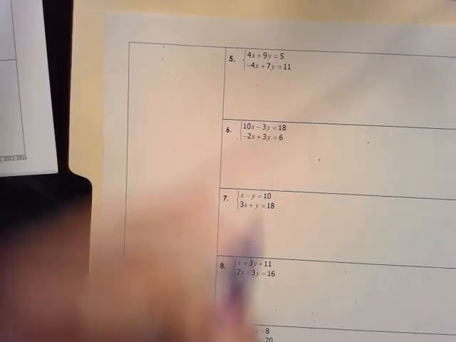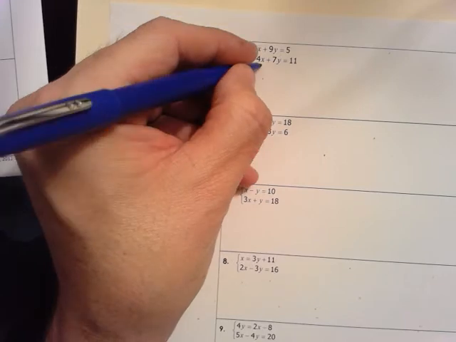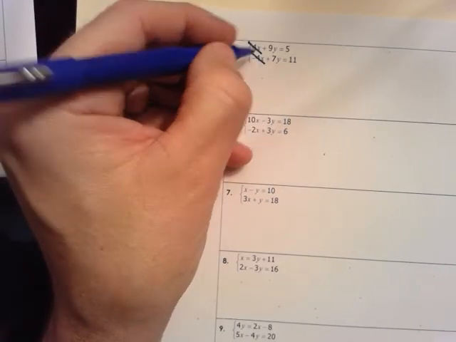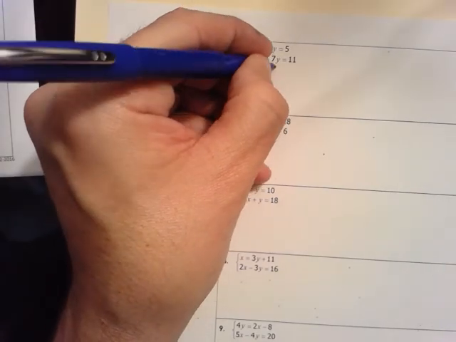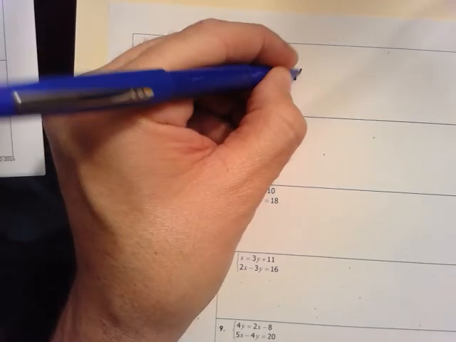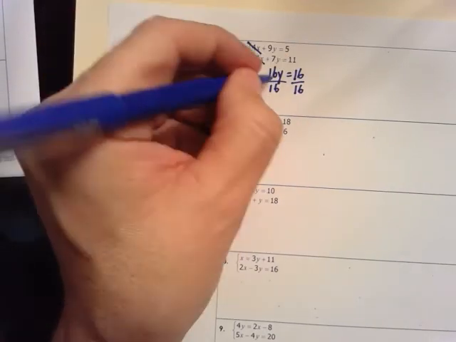4x plus a negative x gives me 0x. Those cancel each other out. And that leaves me to add 9 plus 7. We're adding these two. 9 plus 7 is a 16y. 5 plus 11 is 16 as well. When I divide both sides by 16 to continue solving, I've got y is equal to 1.